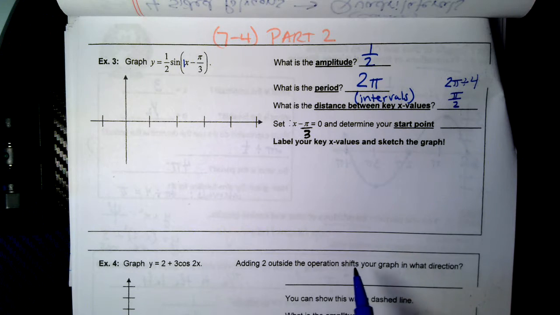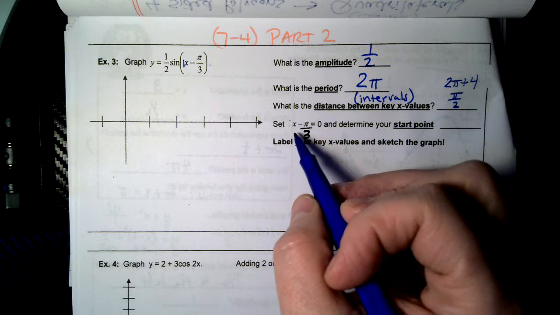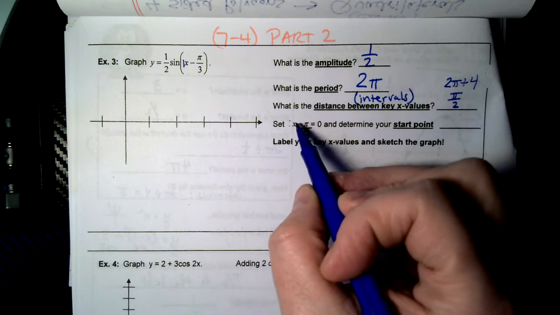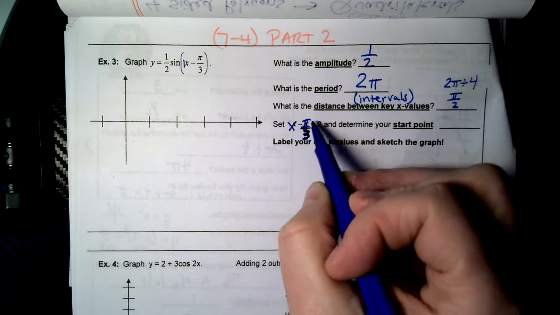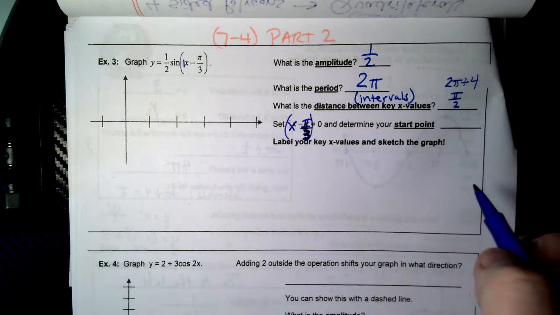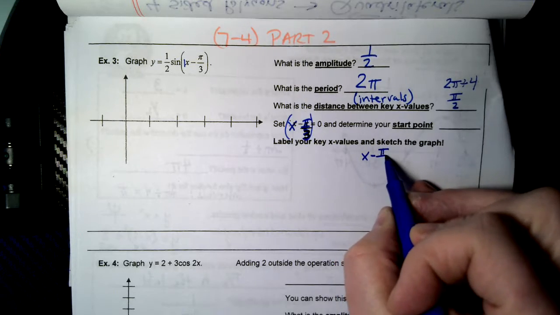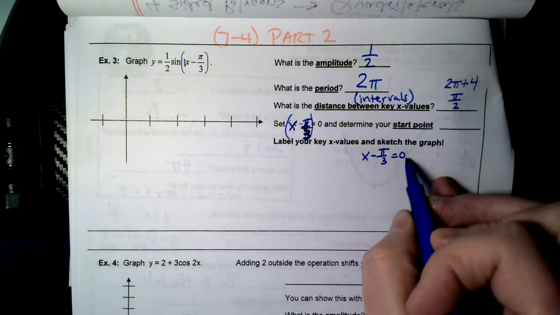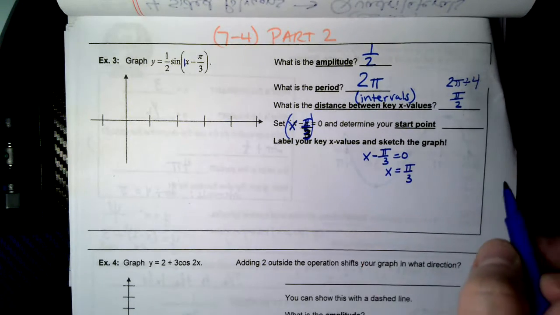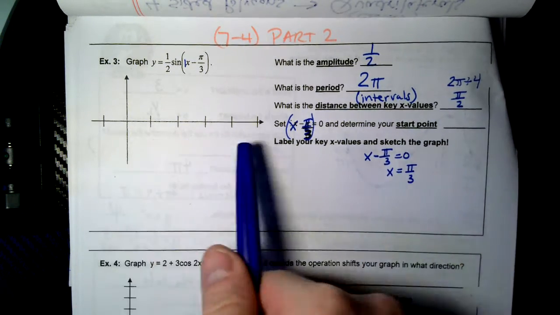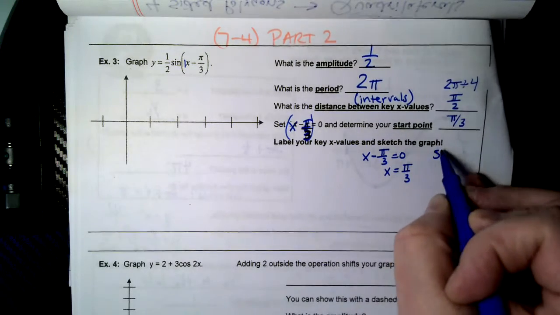Take what's in the parentheses. In this case, looks like they had the wrong number there or something like that. You're going to take x minus pi over 3, set it equal to 0 and determine your starting point. So let's do that down below here. x minus pi over 3 equals 0. Add pi over 3 to the other side. Well, they're making it really easy. So it's going to shift to the right. My starting point's at pi over 3.